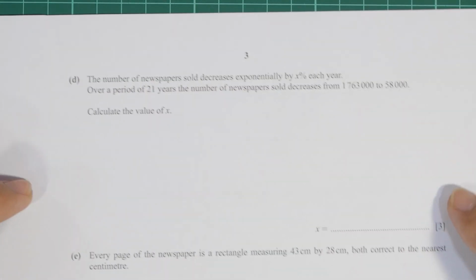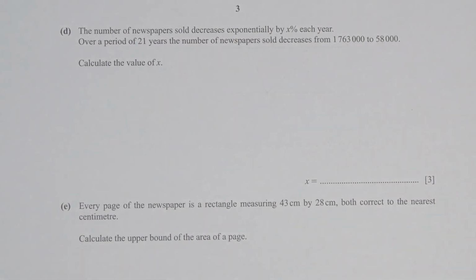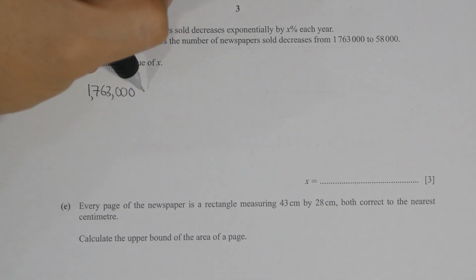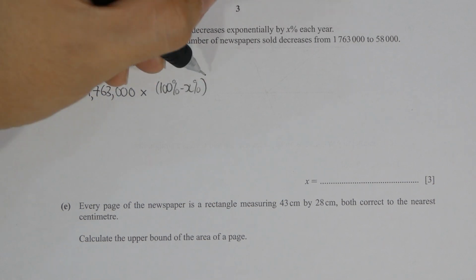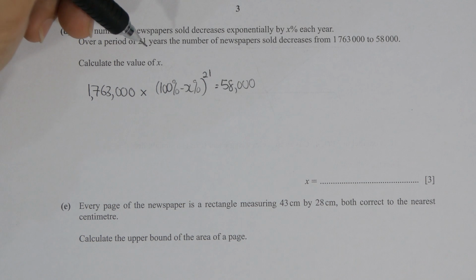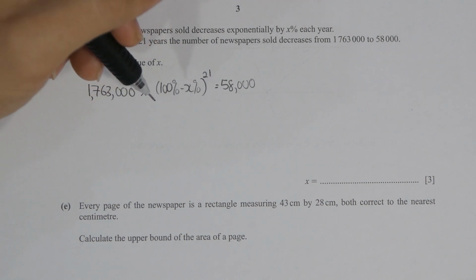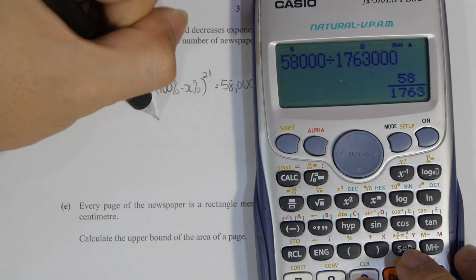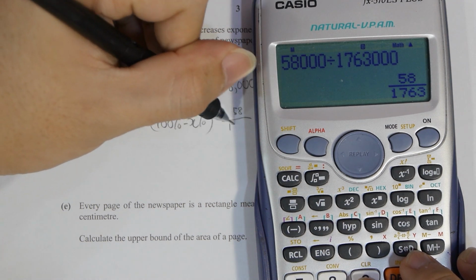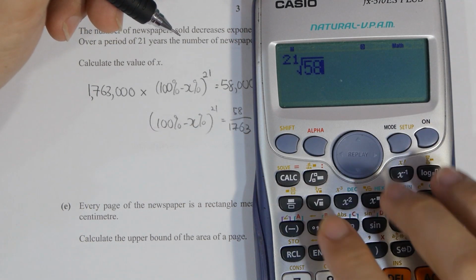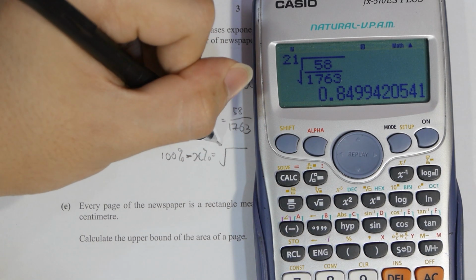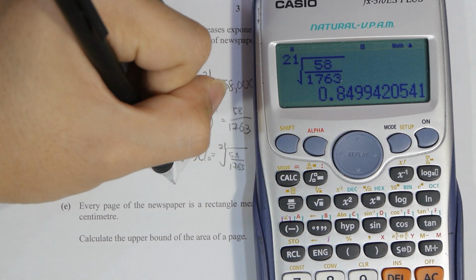For part D, keyword here: decrease exponentially. So by using the compound formula, I took 1,763,000 multiplied by (100% minus x%) to the power of 21 equals 58,000. So shift the 1.7 million to the other side, then take the 21st root. Then shift the 100% to the other side. After the calculation and getting rid of the negative, you get 15% as the answer.